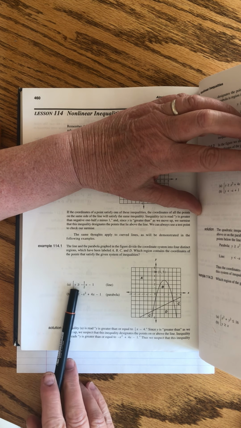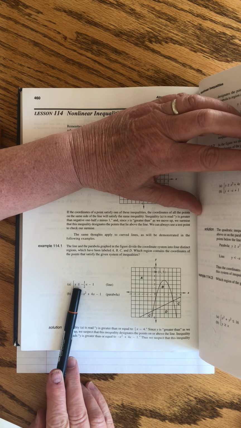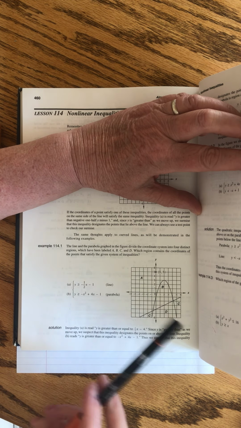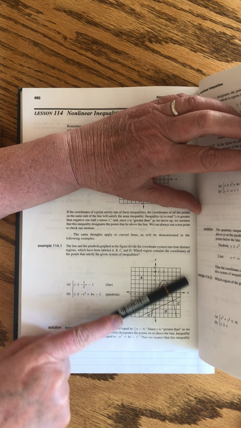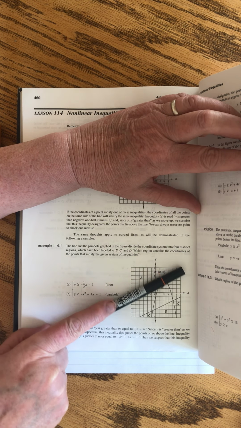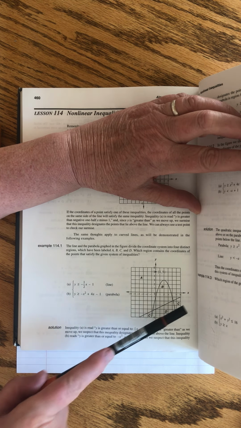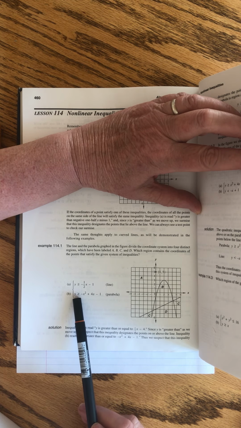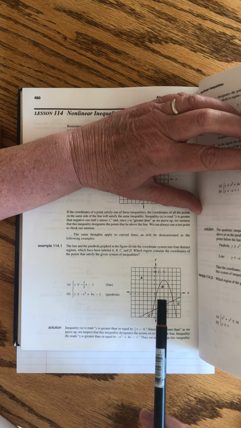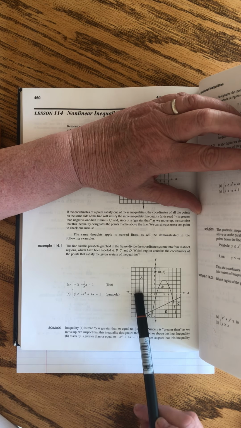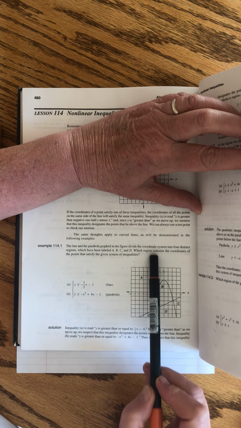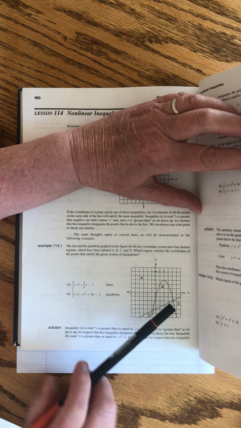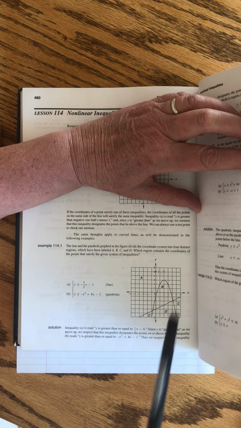Okay, so we look at these inequalities and we do our best to guess. Y is greater than, in the line equation. Greater than typically means above. Less than typically means below. So I'm guessing that it's above the line. It's A or B. Then it says that Y is greater than the parabola. So I'm guessing that means it would be outside the parabola, because Y gets bigger as you're outside the parabola. So I'm guessing it's region A because it's above the line and outside the parabola.